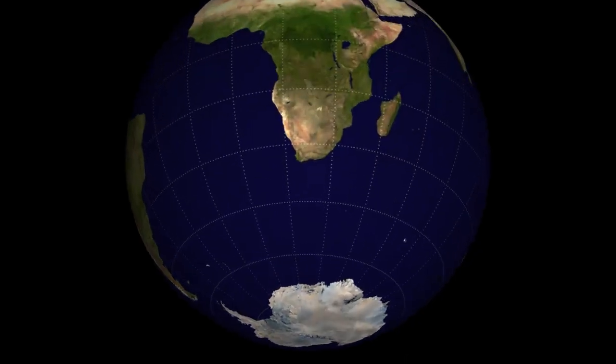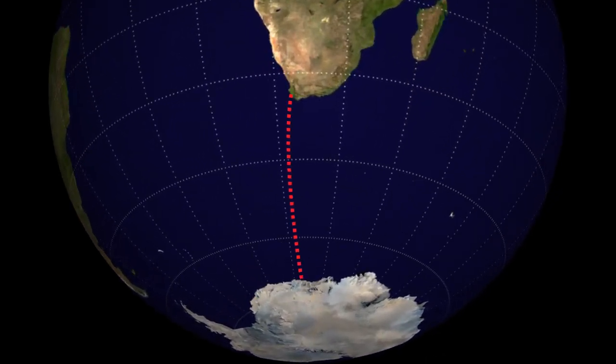ice. South Africa is very close to Antarctica, so it is in the interest of the country to have a more advanced research on the ice. Any change in the Antarctic climate actually affects South Africa as well.